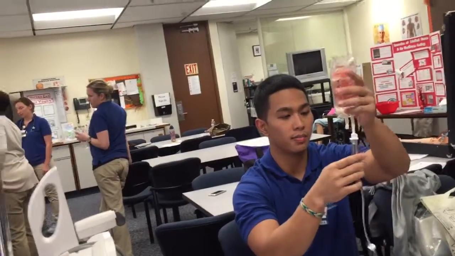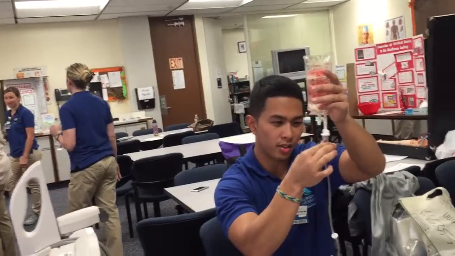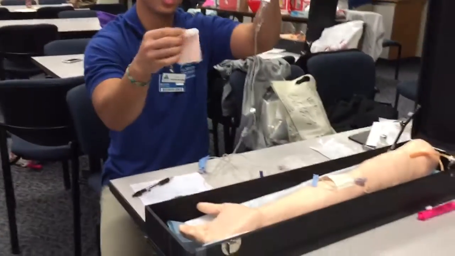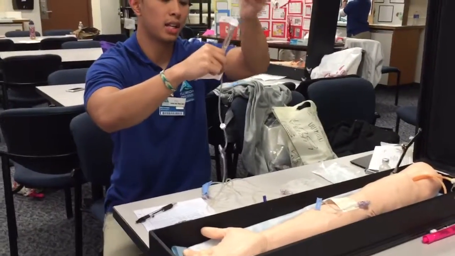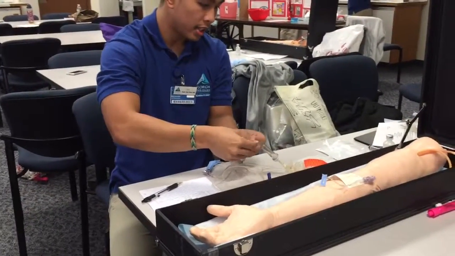I'm going to flip it over. I'm going to prime it up to about, there's a line here, so it's about a third of the way up. And then this is a tubing, so I'm going to also label the tubing with my initials, the date, and the time, so that it can probably be changed when it needs to. So that is good right there.